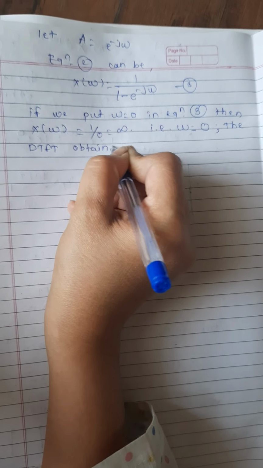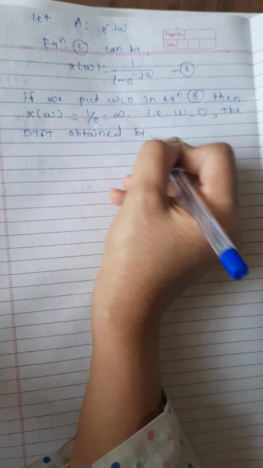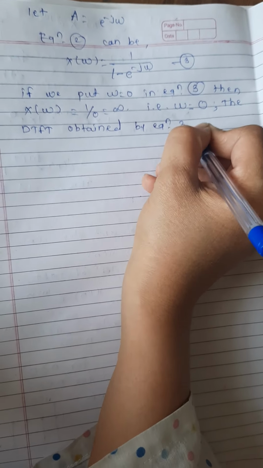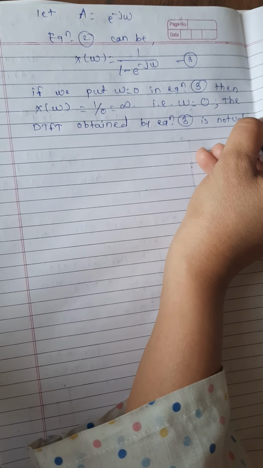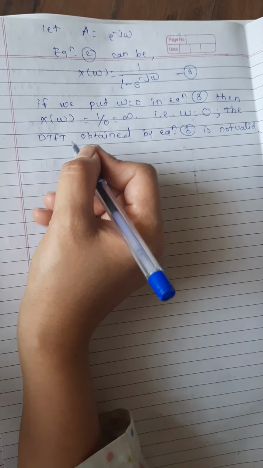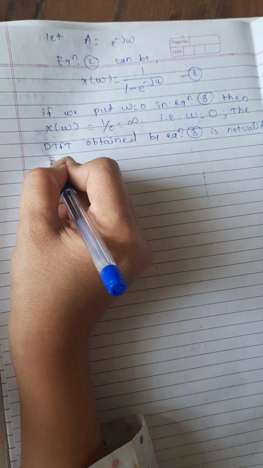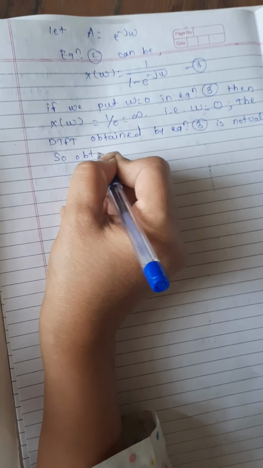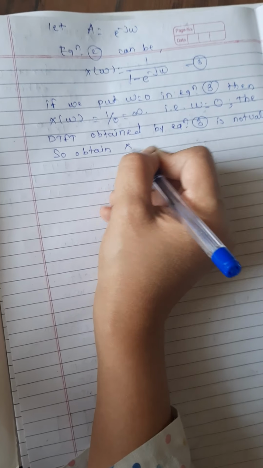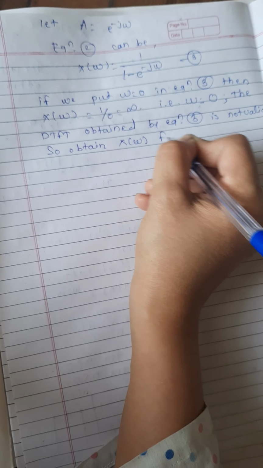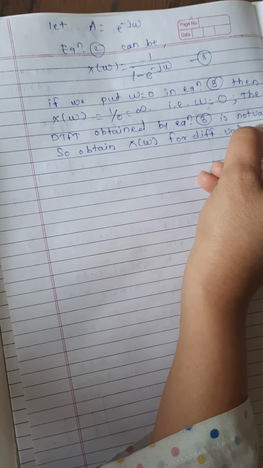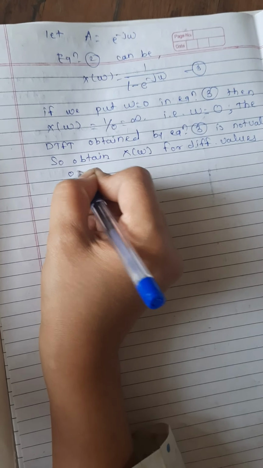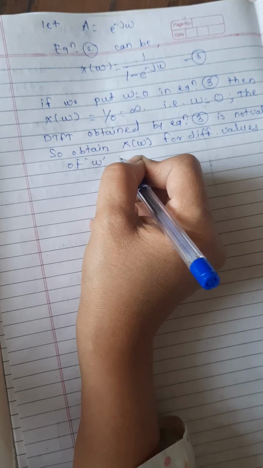So we should obtain X(omega) for different values of omega other than 0.